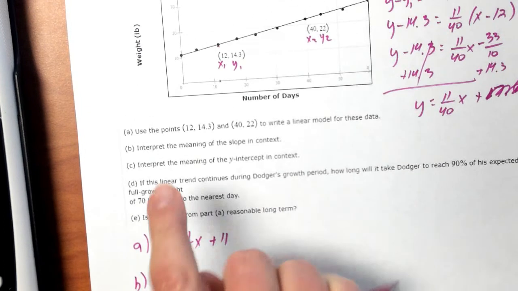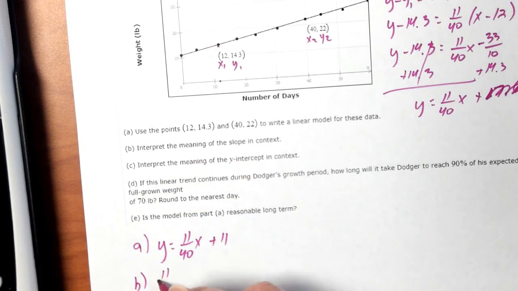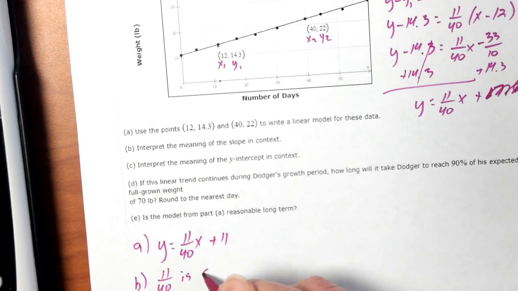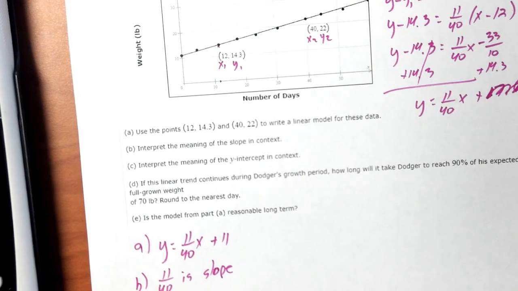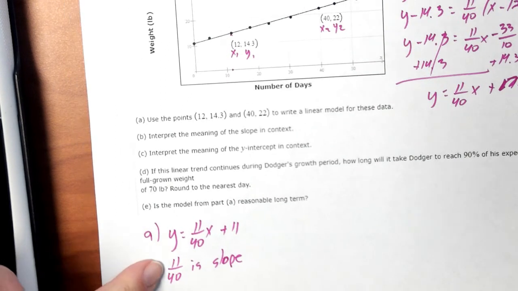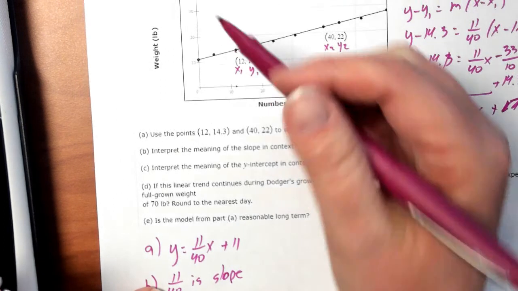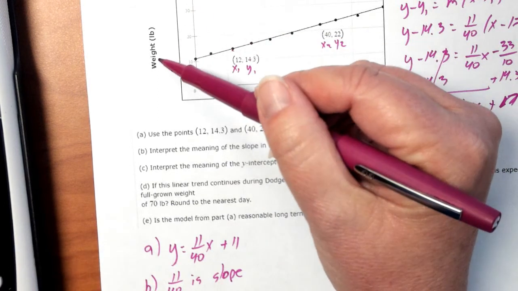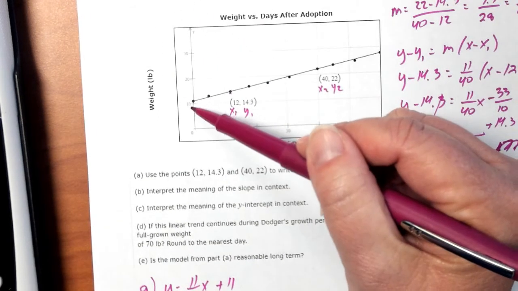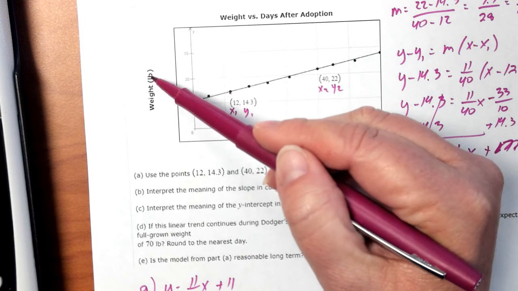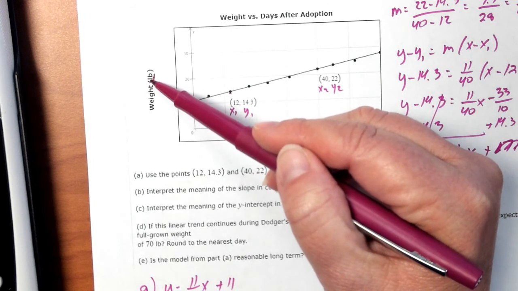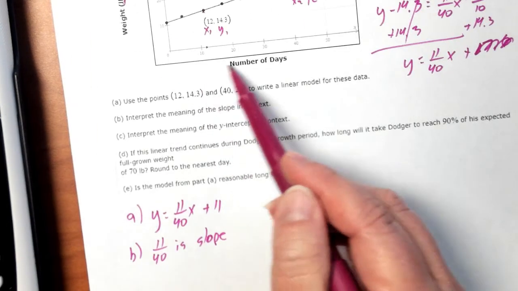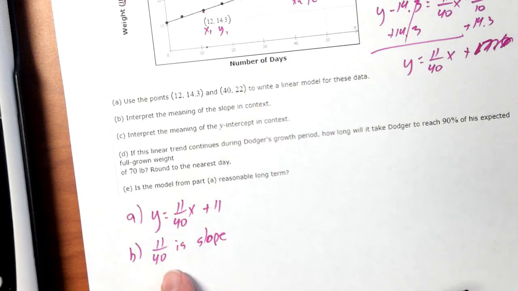Part B says interpret the meaning of the slope. So 11 over 40 is our slope. What does that mean in regards to our context, in regards to our problem? Well, remember, it's rise over run. So 11 is the rise and 40 is the run. Well, what's rising? What's on our y-axis? Weight. So that means the puppy's weight must go up by 11 pounds. I know it's pounds because that's the unit over here. Every time 40 days go by.